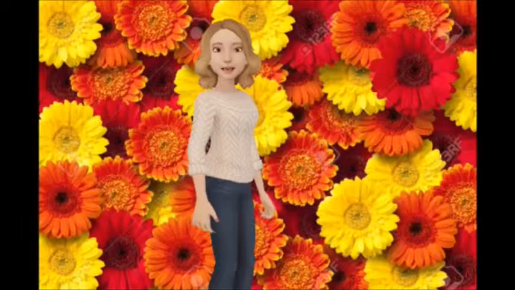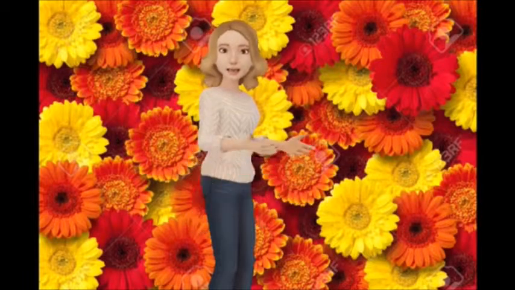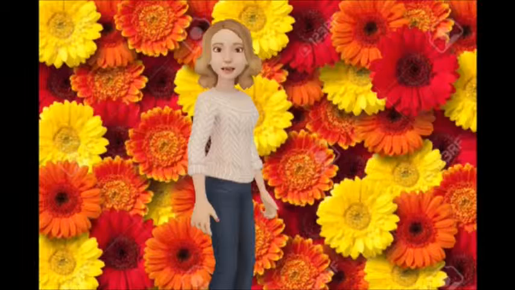Hi, I'm Sarah, and I have 16 red flowers and 24 yellow flowers, and I want to make bouquets with the same number of flowers in each one. Can you help me find the greatest number of bouquets I can make?